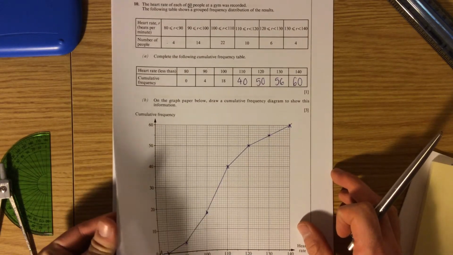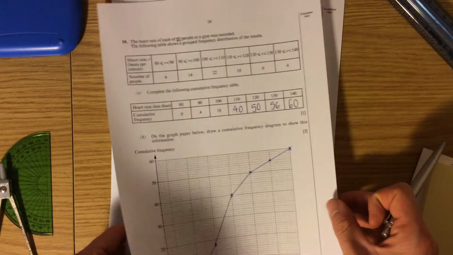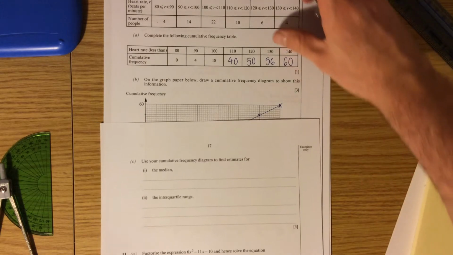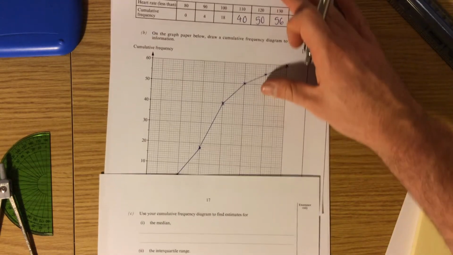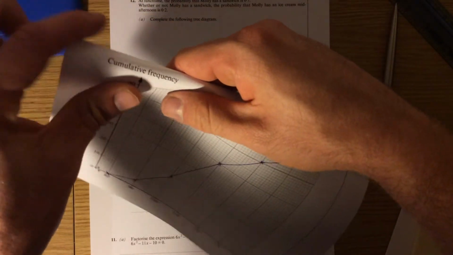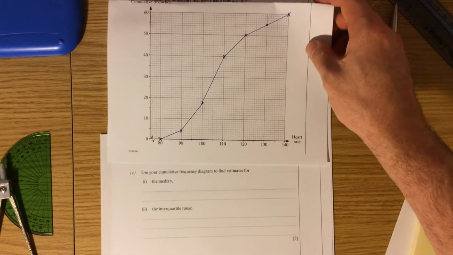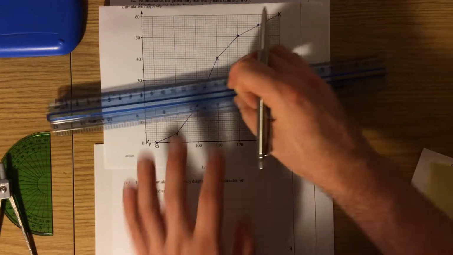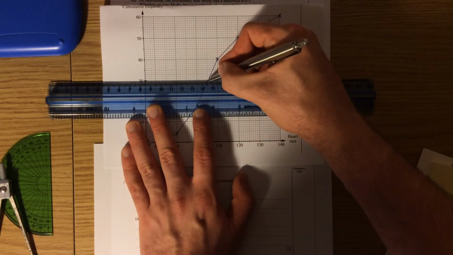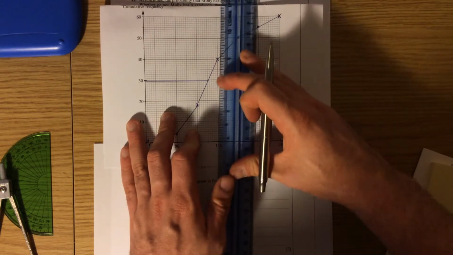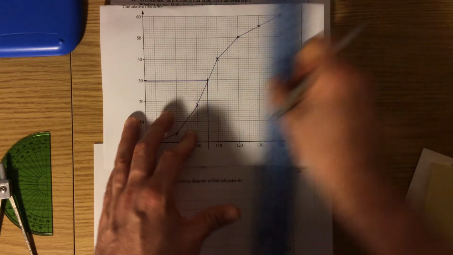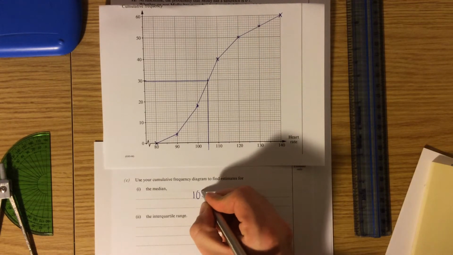Okay, part C. Find the median and the interquartile range from your cumulative frequency diagram. Now, in order to find the median from a cumulative frequency diagram, we are going to look halfway through our list of data. So, halfway through, if 60 people were asked, the median will be at the value 30. We are going to draw a line across until it hits the line we have drawn. We are going to come down from the graph and we are going to read off the value at that point. So the median was 105.